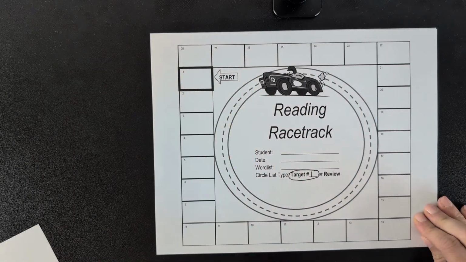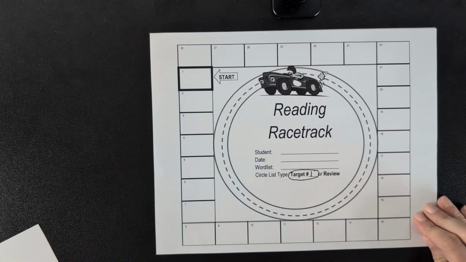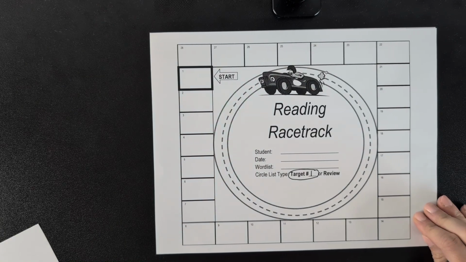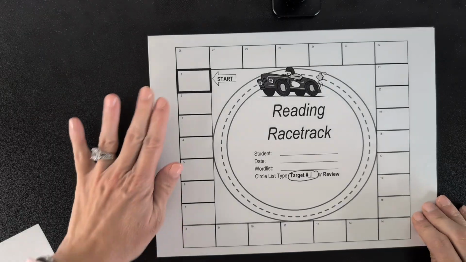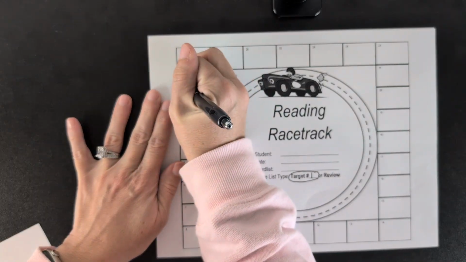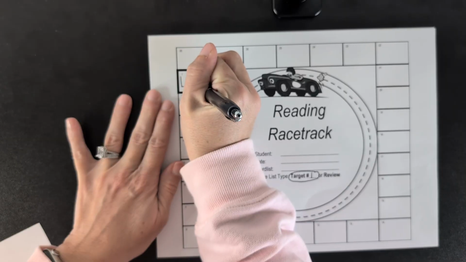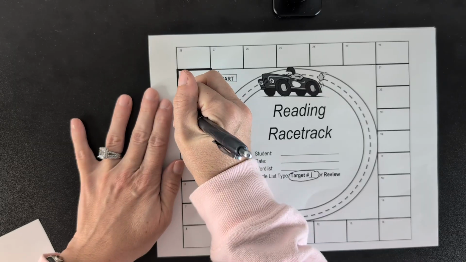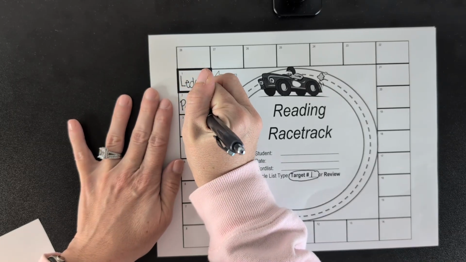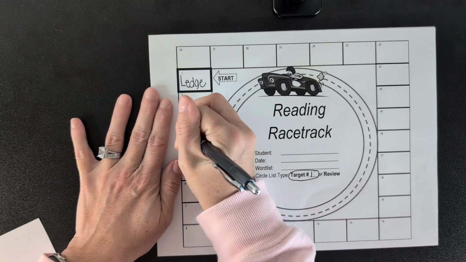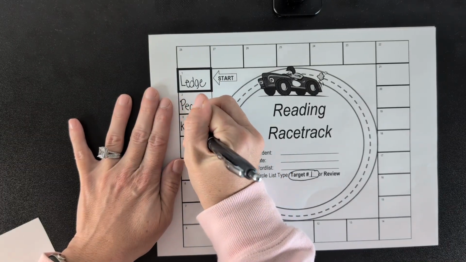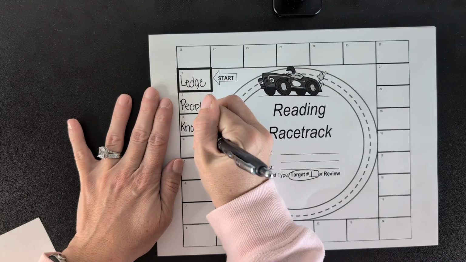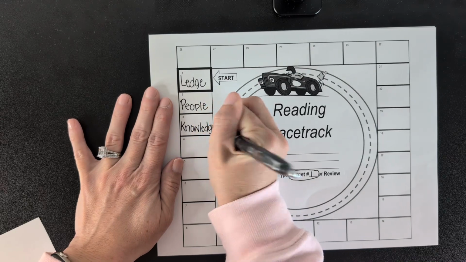As you can see, I will start writing words from list 1 and will continue to repeatedly write the 7 words randomly until all 28 boxes have 1 word in them. We'll start with ledge. I'm going to go ahead and pick another word from sight word list 1, people. Knowledge, and this is going to continue until all the boxes have been filled.